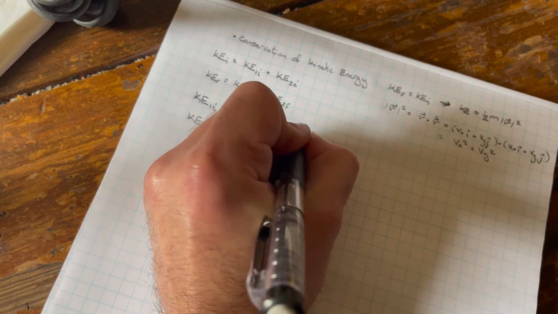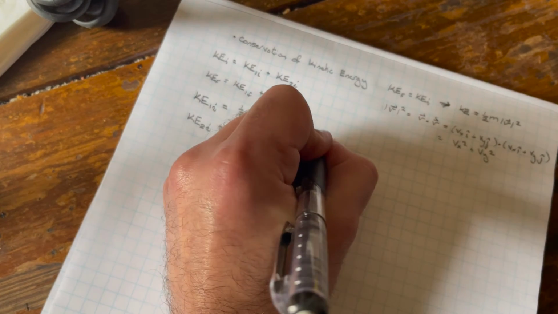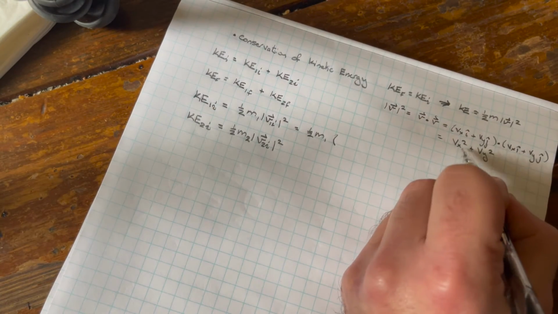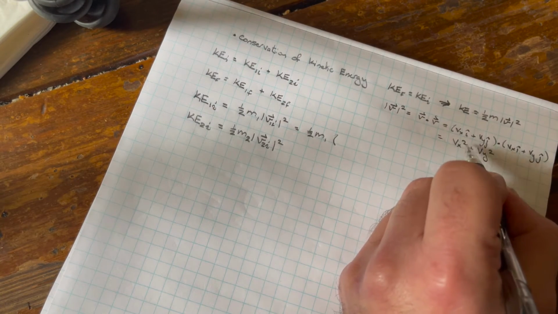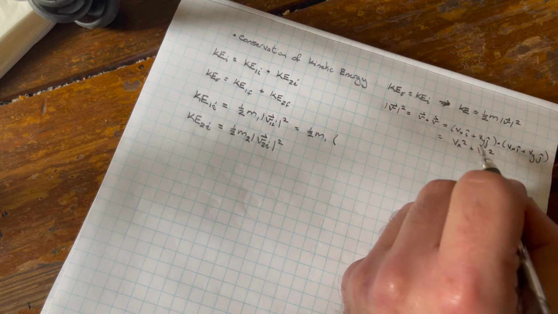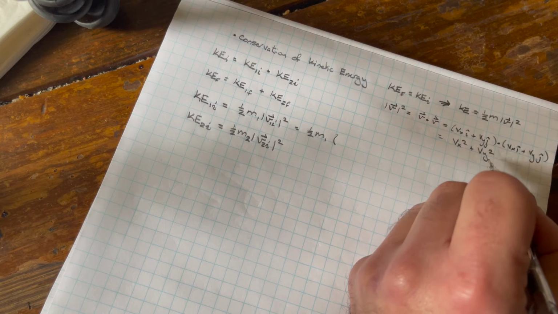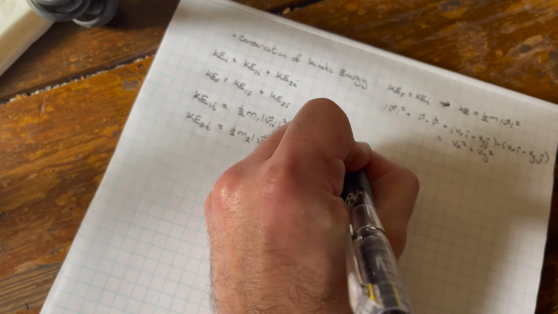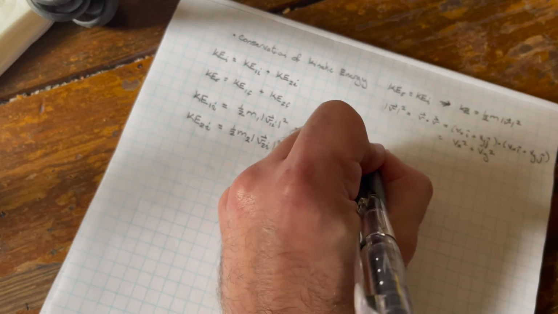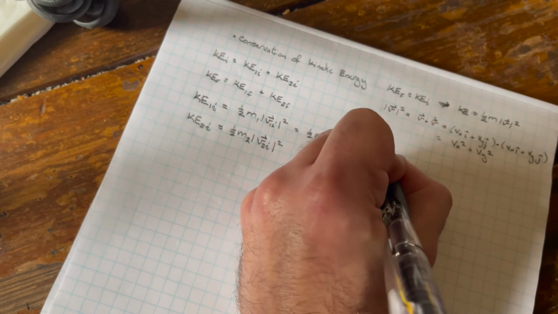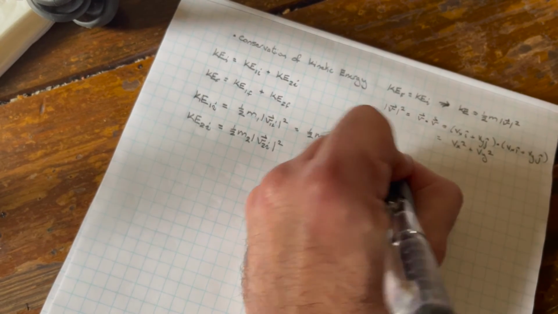Now we can rewrite this as 1/2 m1 times v1ix squared plus v1iy squared.